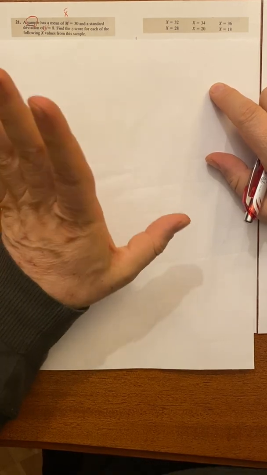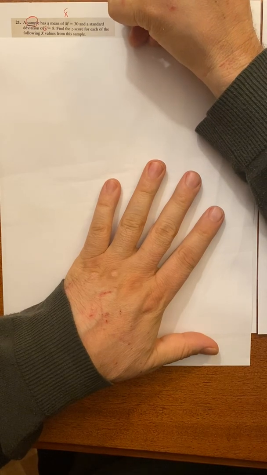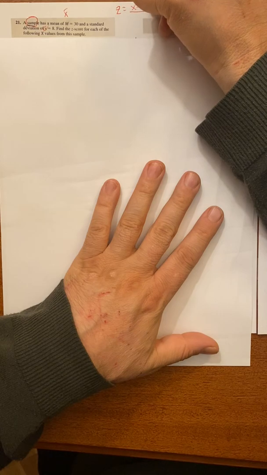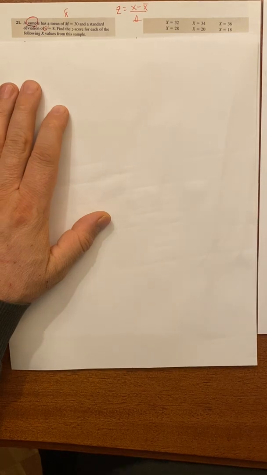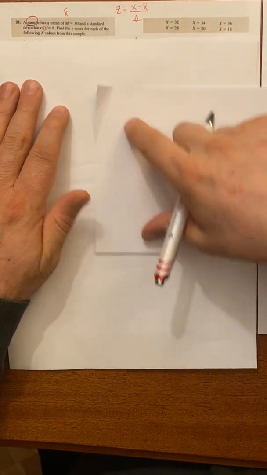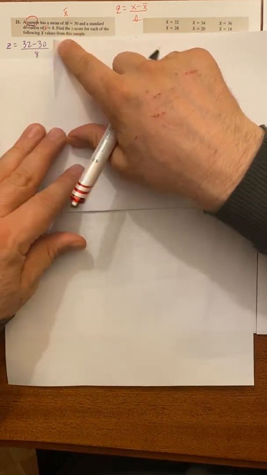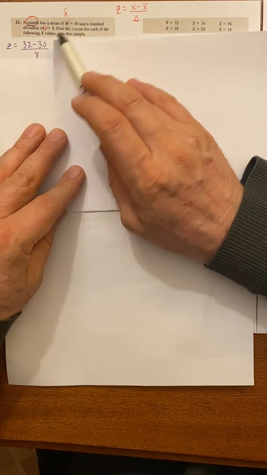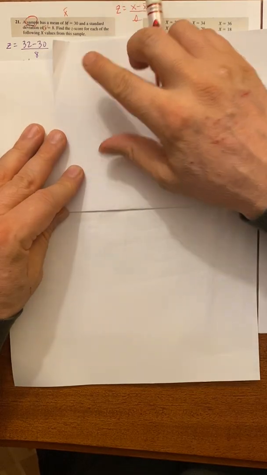Okay, at this point, I'm just reading stuff. I'm not thinking anymore. But I do know that I need to remember what the z equation is, so I'm just going to write it. It's z equals x minus sample mean over sample standard deviation. So the first problem is where I'm going to solve for x of 32, right? So it's going to be 32 minus 30 over 8. Where am I getting that 30? Getting it from there. Where am I getting that 8? I'm getting it from there. Find the z-score for each of the following x values from this sample.